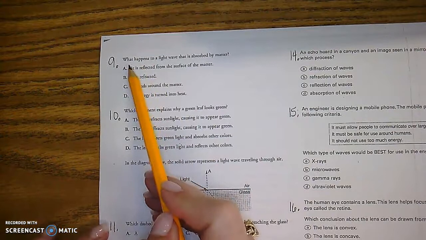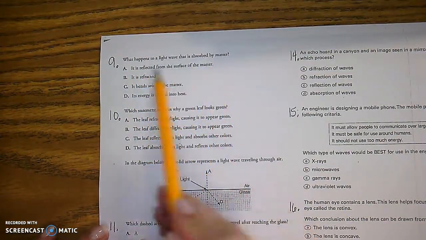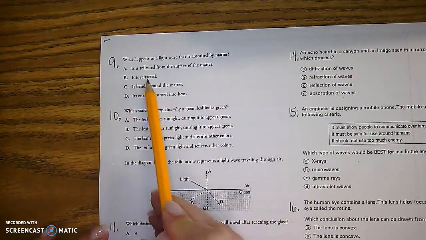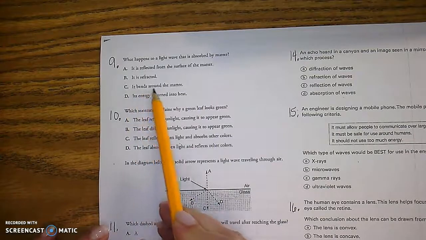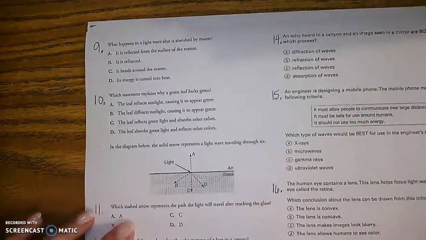Number 9. What happens to a light wave that is absorbed by matter? A, it is reflected from the surface of the matter. B, it is refracted. C, it bends around the matter. D, its energy is turned into heat.